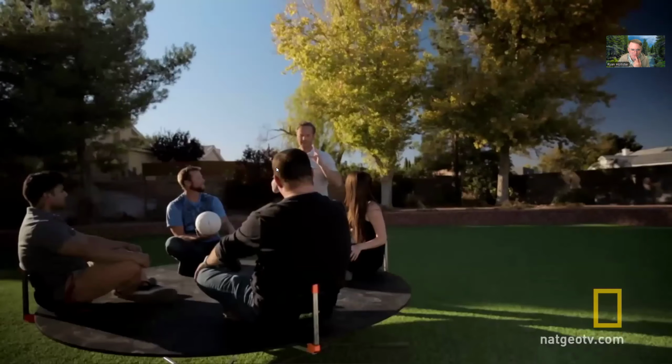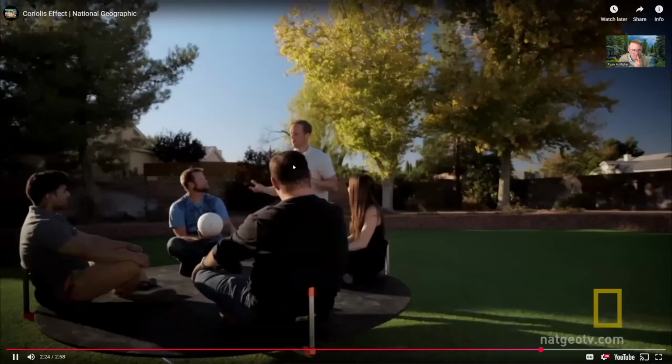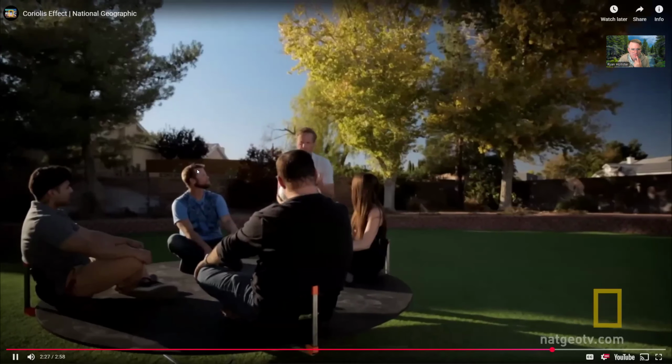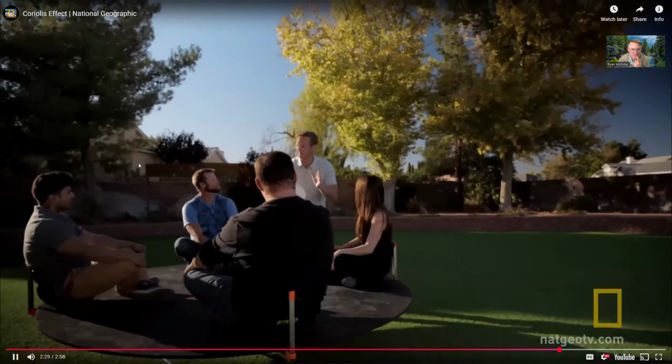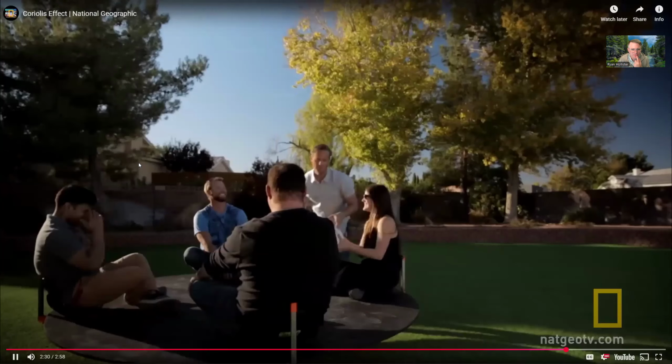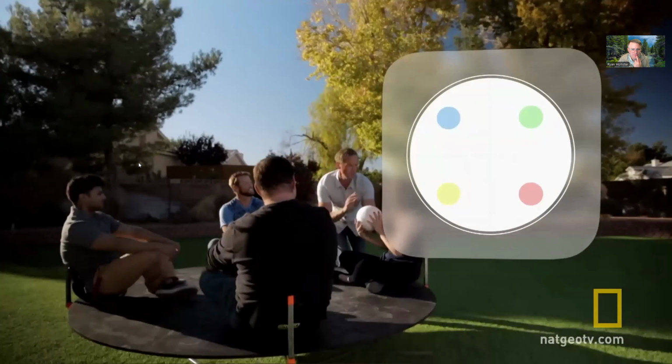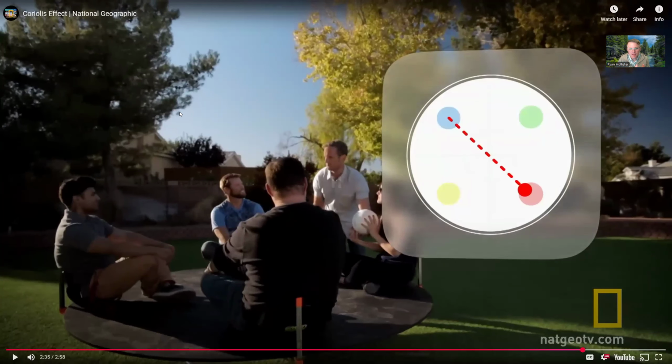No. Nope. No idea. It's called the Coriolis effect. And it's very simple. It's objects in motion appearing to be deflected off their intended course. It's an optical illusion. So what's actually happening here is you are throwing this ball. You can only throw a ball in a straight line. Can I clear that up? Just kind of watch this.